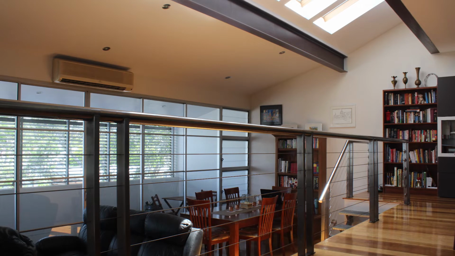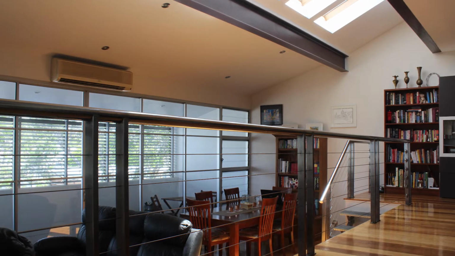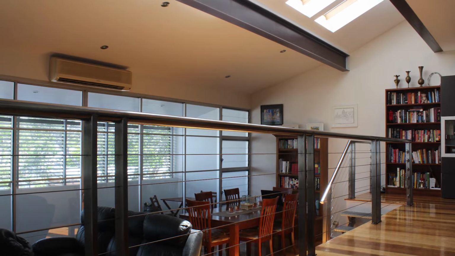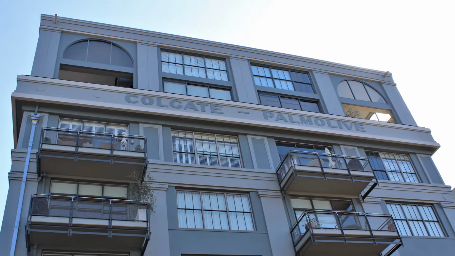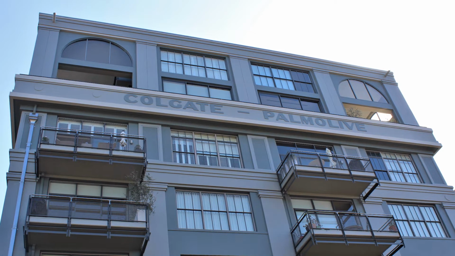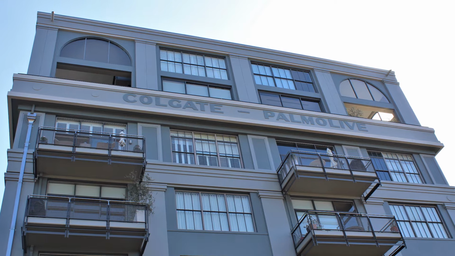In more urban areas of the cities, it's quite common to convert old warehouses or factories into apartment blocks, so these are quite cool. So this one is from a Colgate Palmolive factory that opened in the 1920s in Balmain.